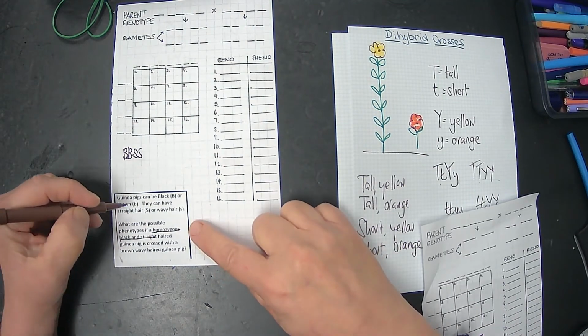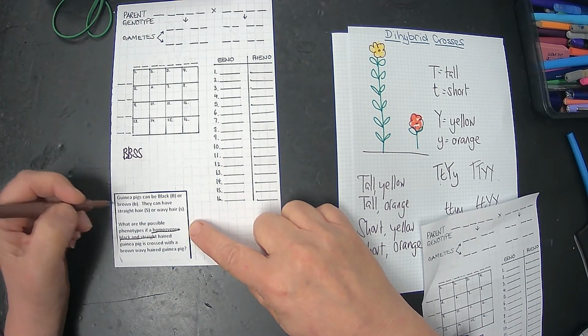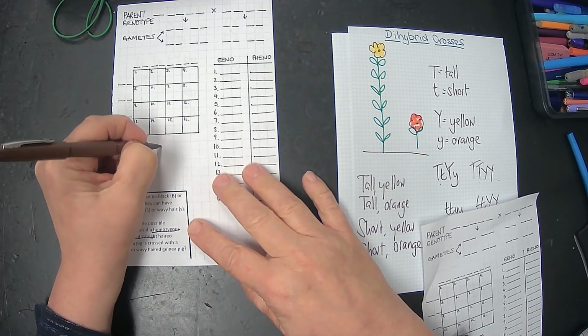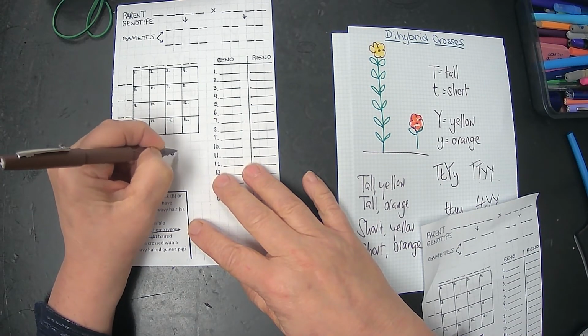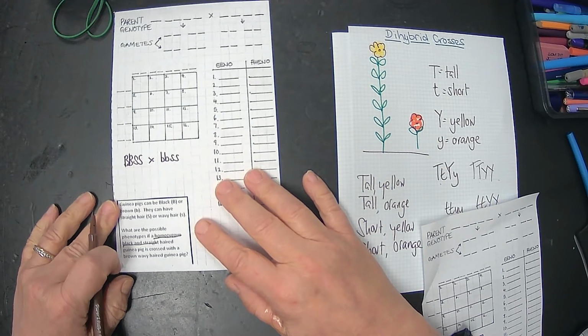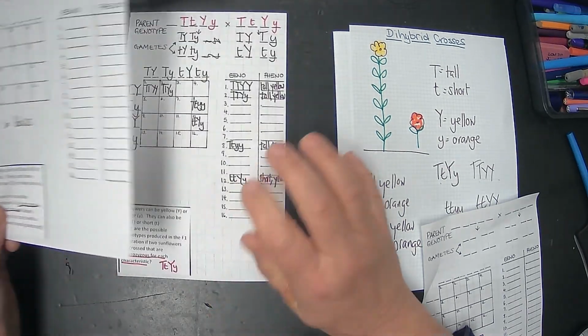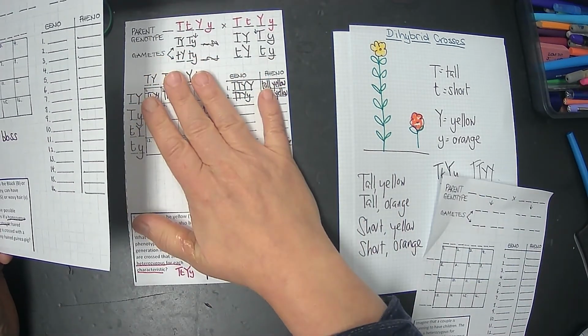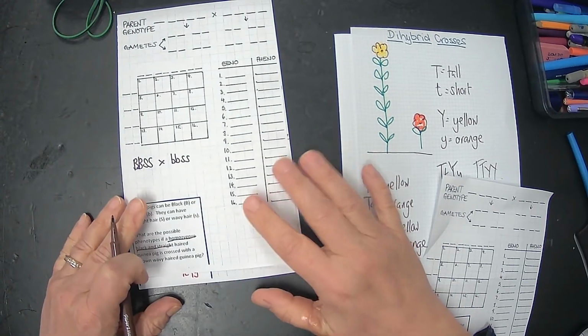And since brown is recessive and wavy is recessive, they have to be this. So when you do that and you work out all the options, you will find that you do not have to fill in every single box on the Punnett square.